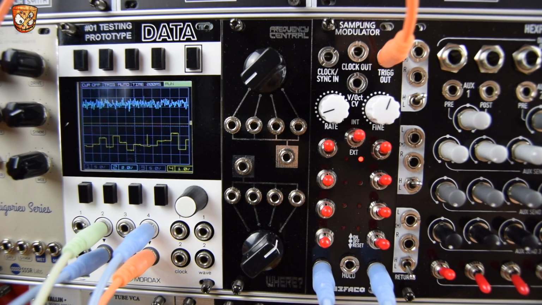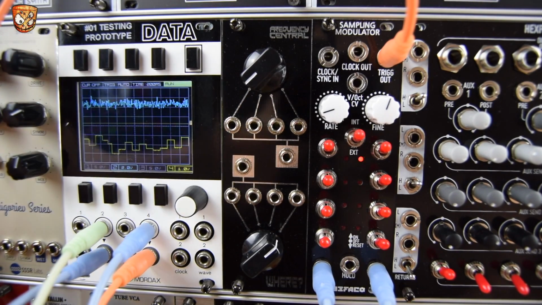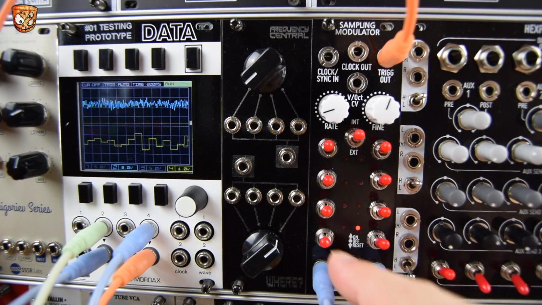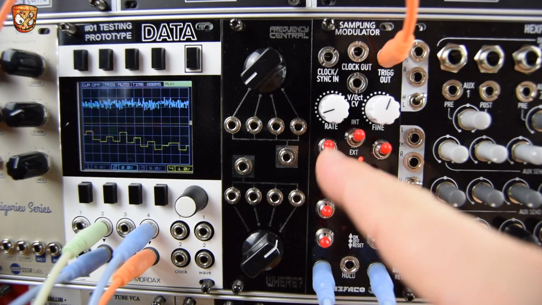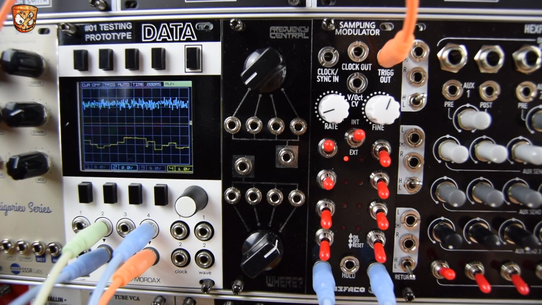But it also functions as a trigger sequencer because we get a trigger out. So if I remove the wavetable modulation, these are all now on, giving us a trigger. It could all be set to reset or off.